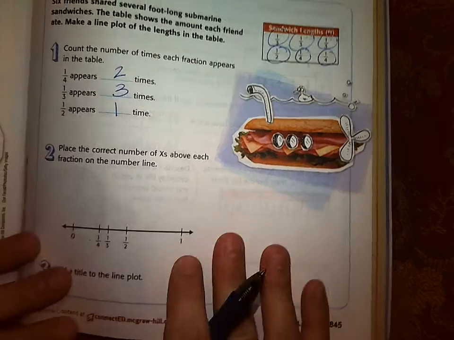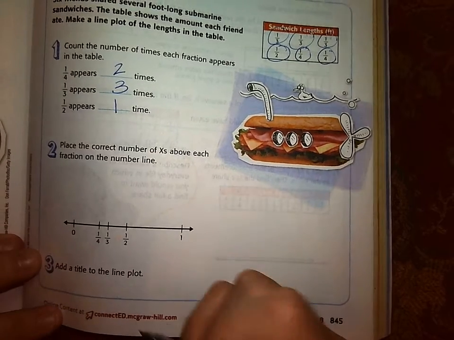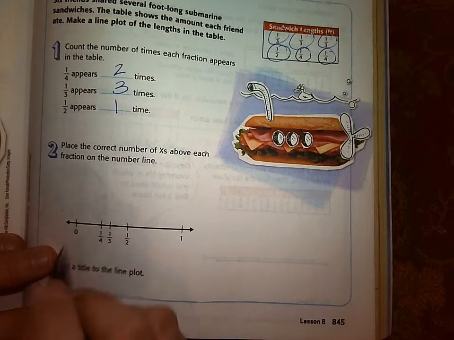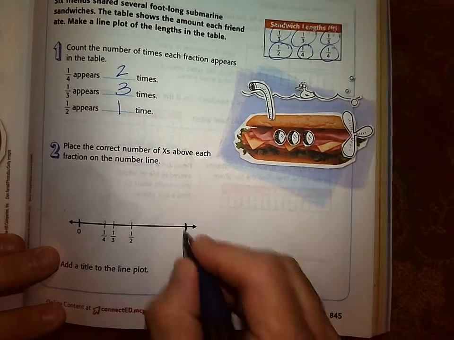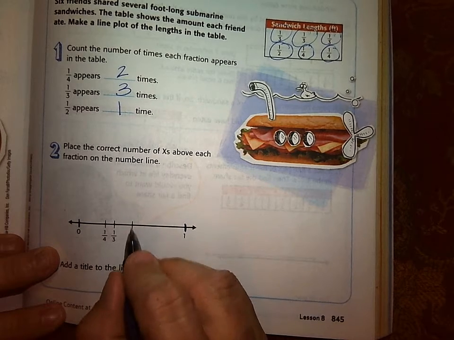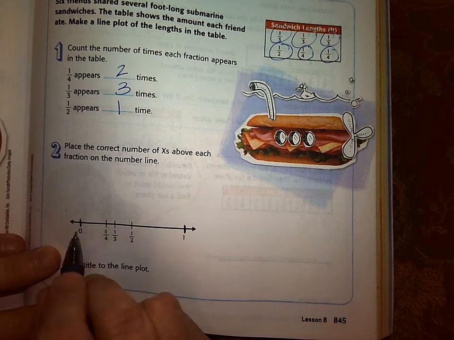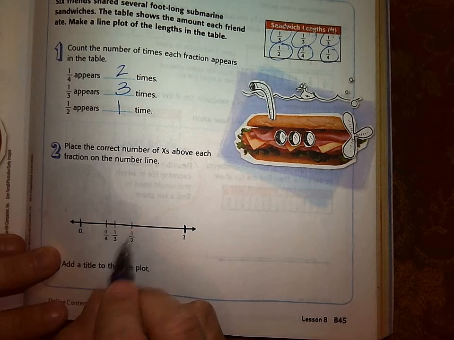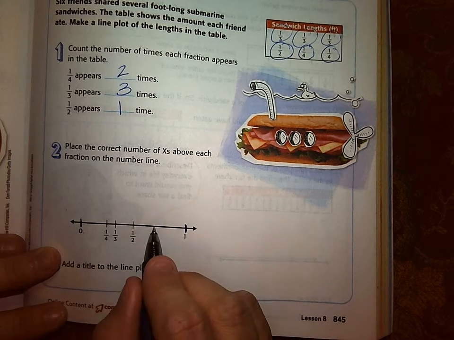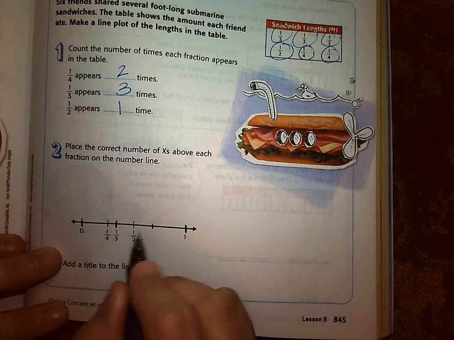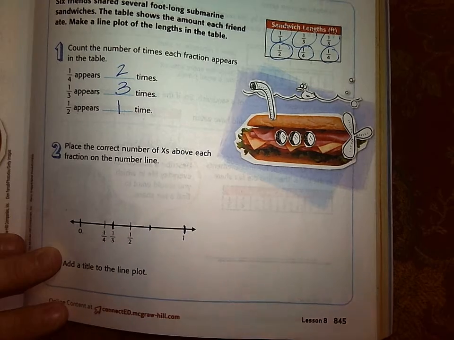And now we're going to place x's above each fraction on the number line. So here's 0 and here's 1. Here's a half, right in the middle of 0 and 1. And then a fourth is right between 0 and a half. And a third, we imagine if we divided it into 3 sections, that's 1/3, 2/3, 3/3, or 1.